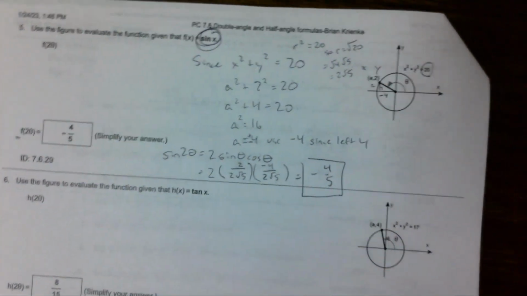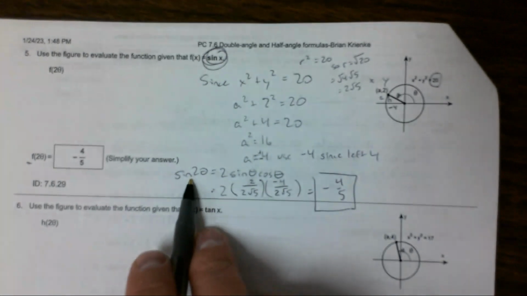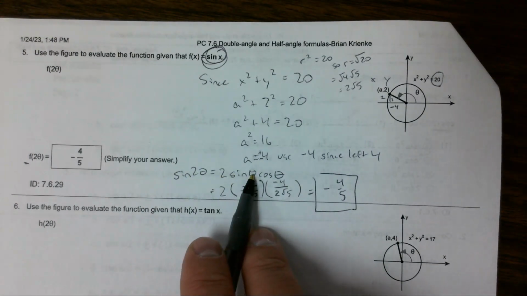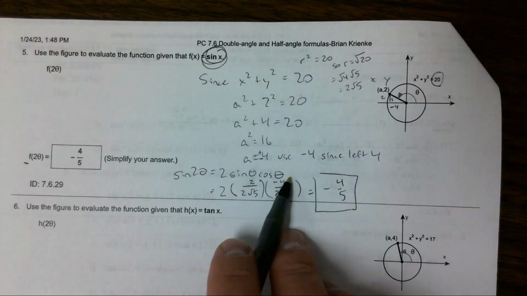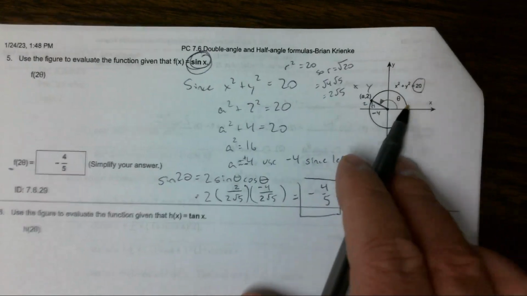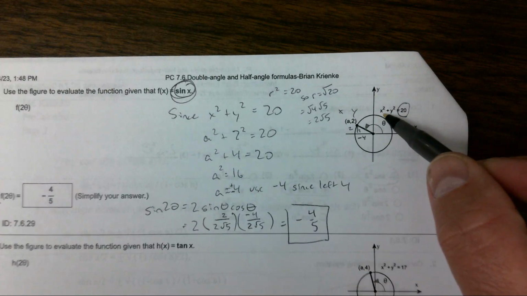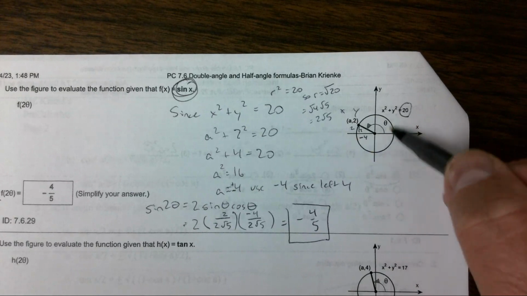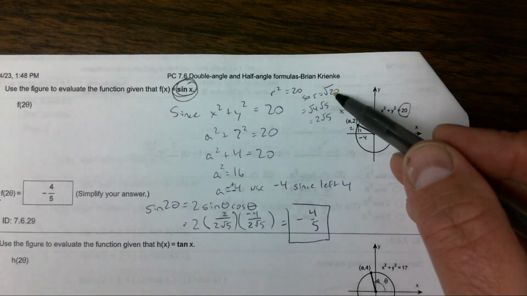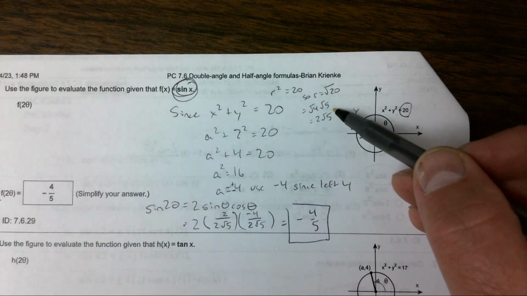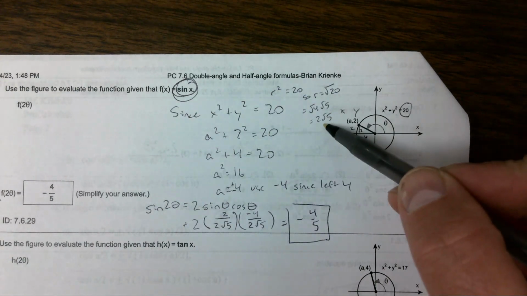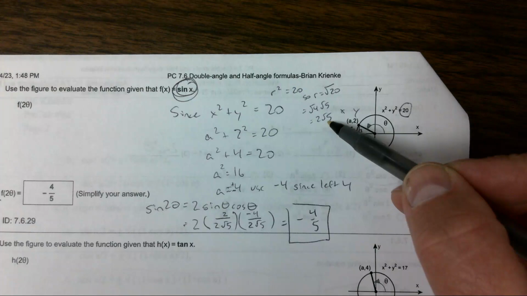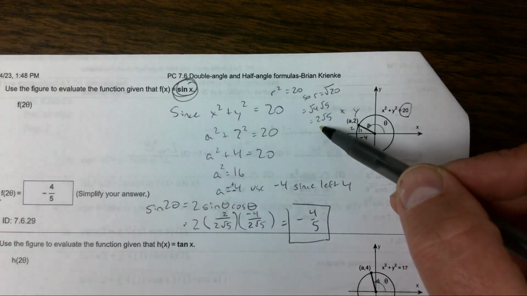Now on this one, first off, our function is sine. So if it says f of 2 theta, that means I need sine of 2 theta, which is 2 sine cosine. Before I can even do anything, I have to work with what's given. So I'm given x squared plus y squared is 20. So this is the formula of a circle whose radius is the square root of 20. Which could be broken into square root of 4 times square root of 5, or 2 square root of 5, because we do want to reduce it.